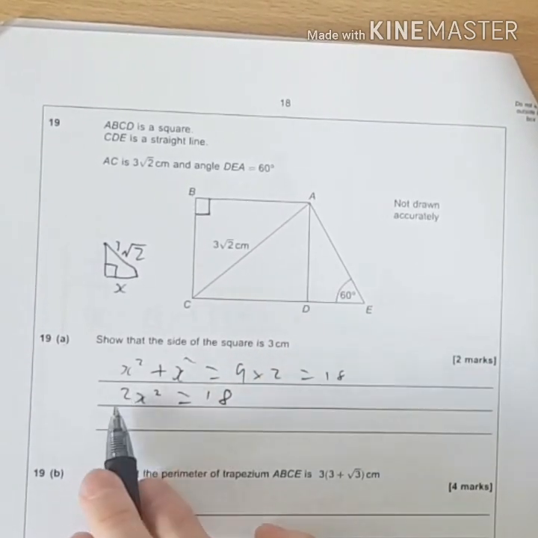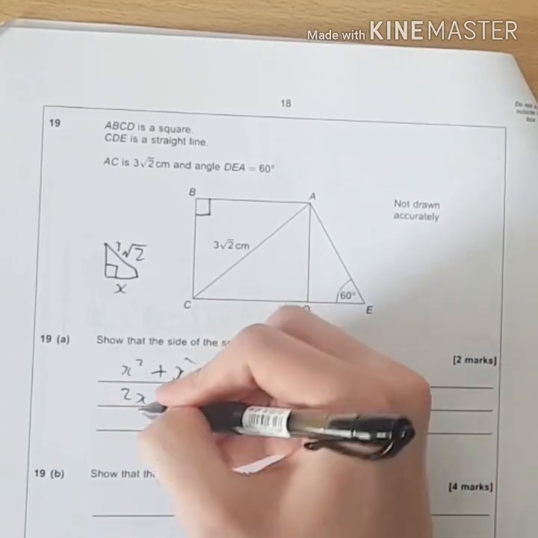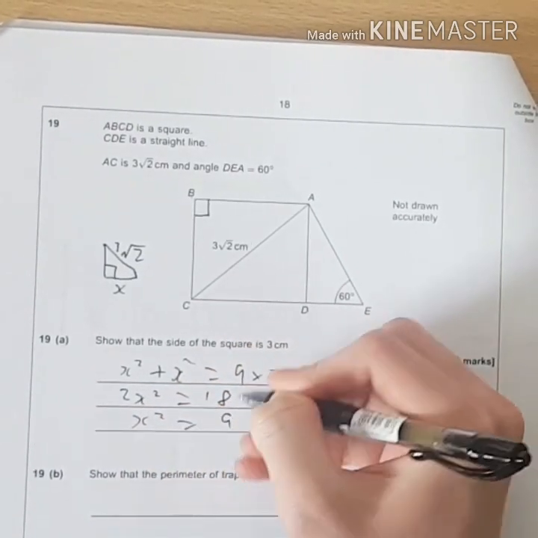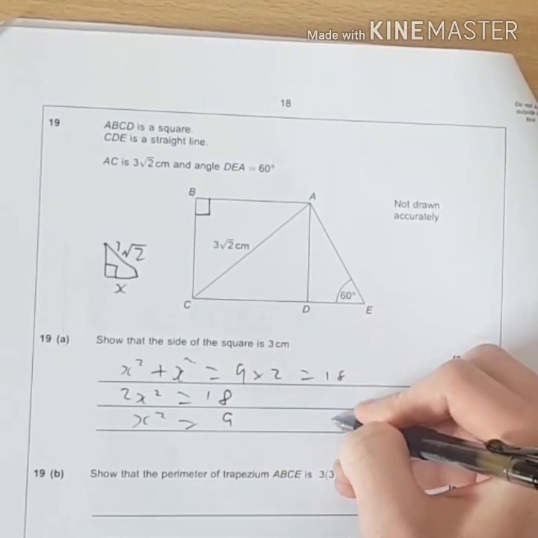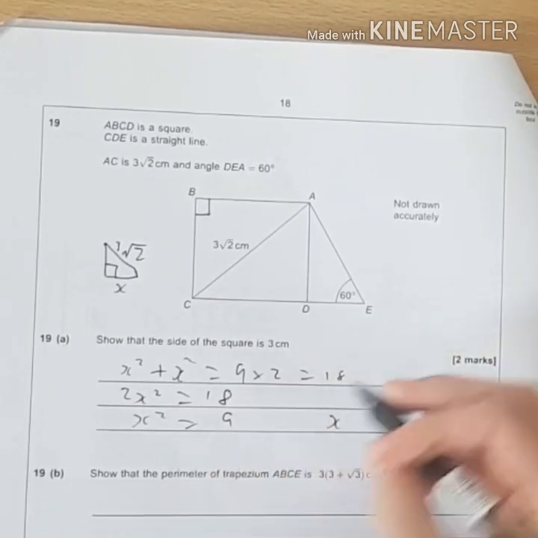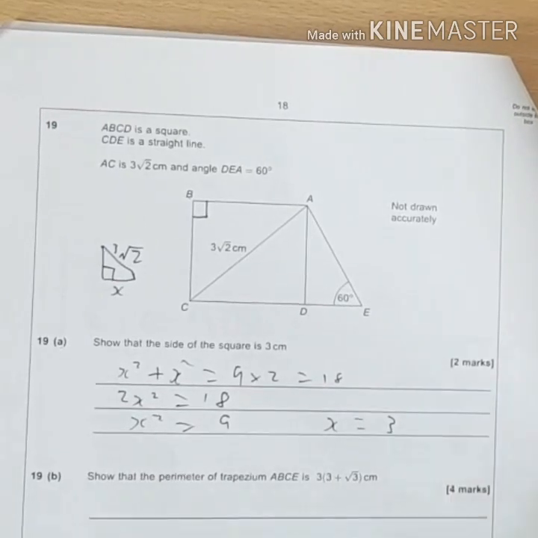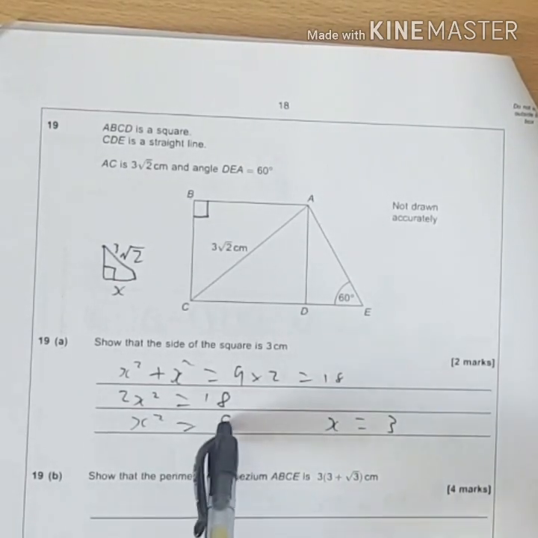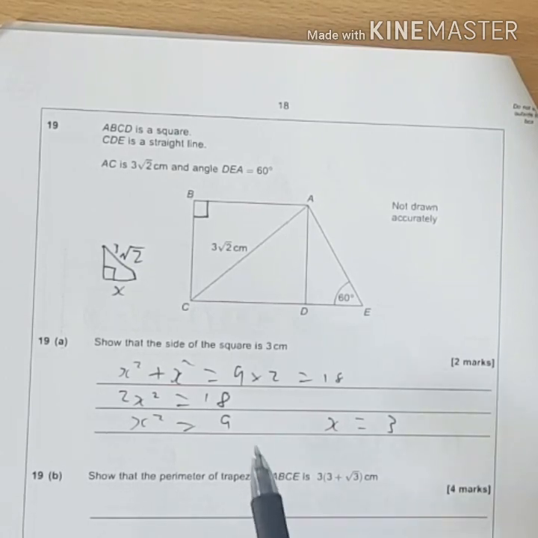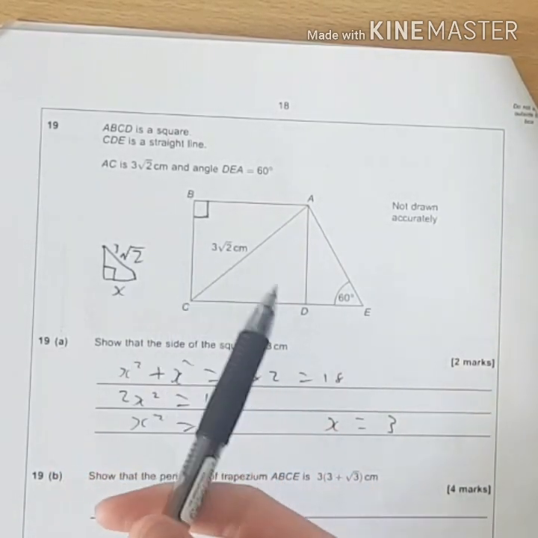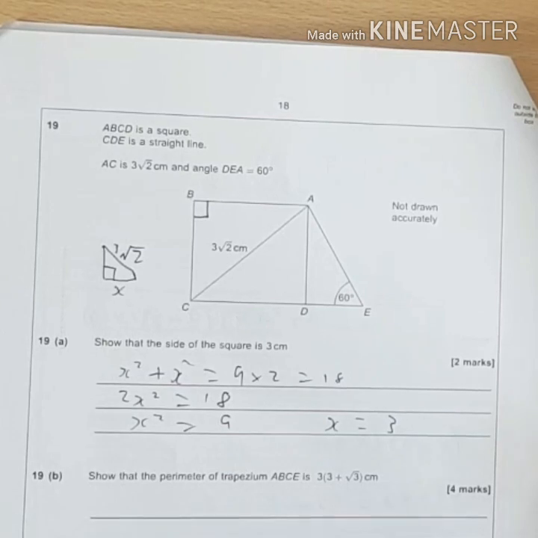And we can then divide by 2 to give us x squared equals 9. And therefore x equals the square root of 9, which is 3. You could write this as plus or minus the square root of 9, but since this is a square, we cannot have negative measurements, so we have to write the positive number, which is 3.